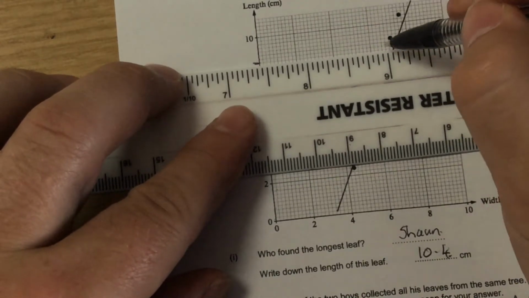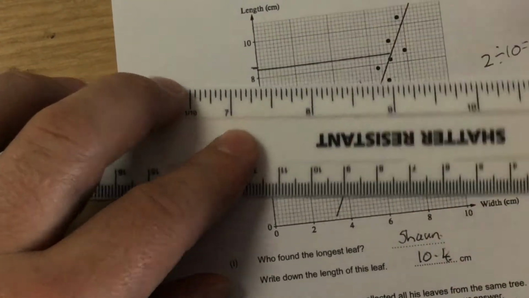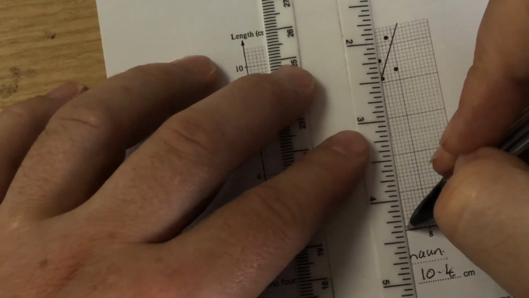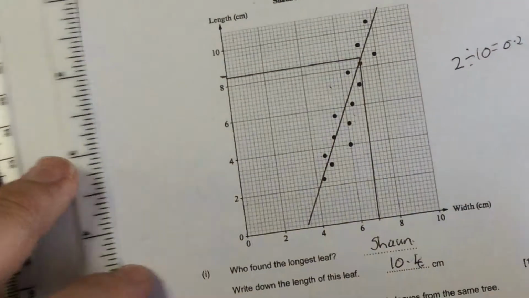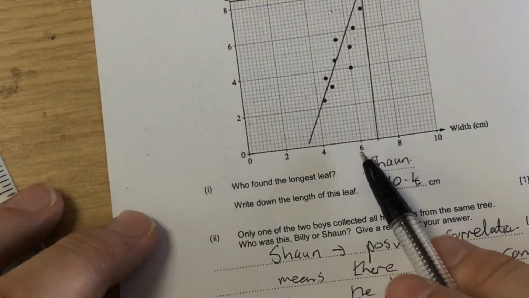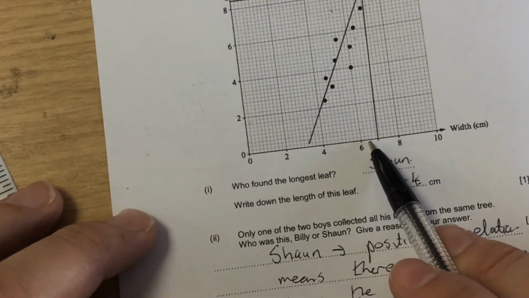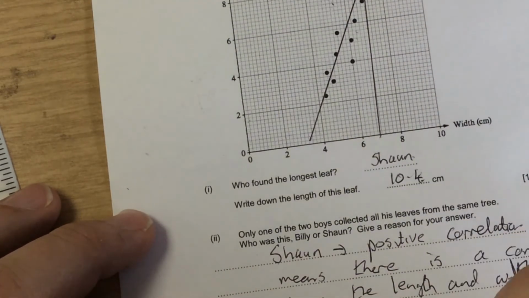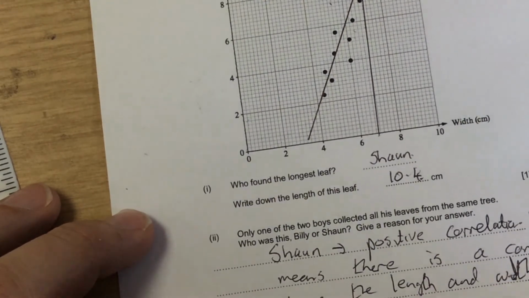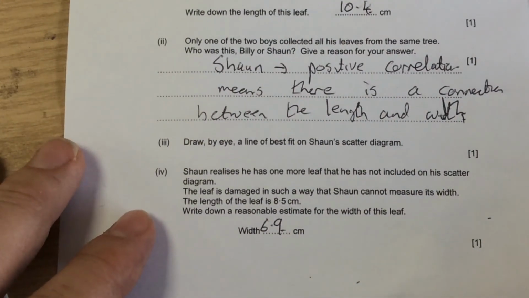So I would then draw a line across from 8.5, then draw a line straight down to where it meets the line of best fit, and that is 6, 6.2, 6.4, 6.6, 6.8. It's around 6.9 to 7 centimeters. So for mine, it's 6.9 centimeters. Okay.